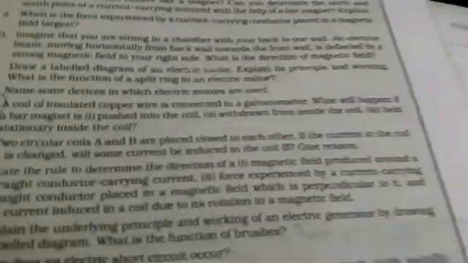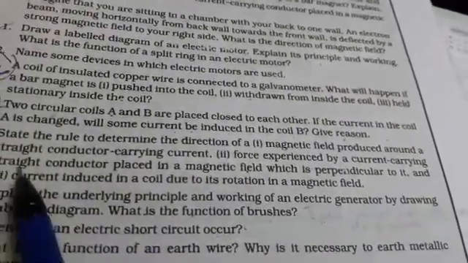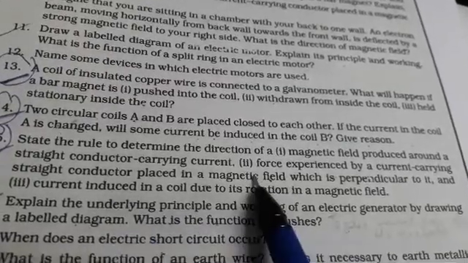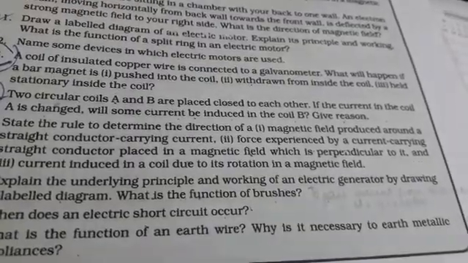Number 2, force experienced by a current carrying straight conductor placed in a magnetic field which is perpendicular to it. Force experienced by a current carrying conductor placed in a magnetic field.